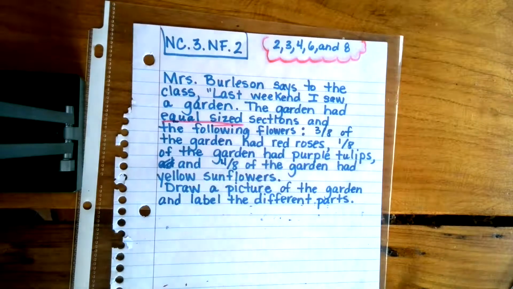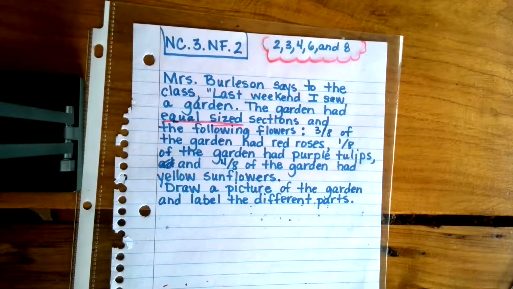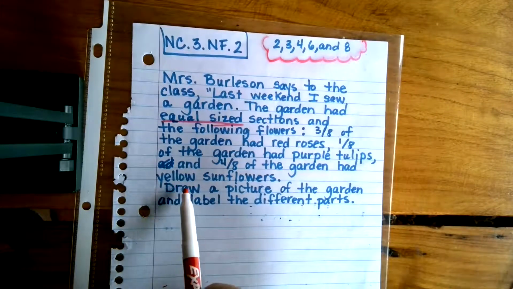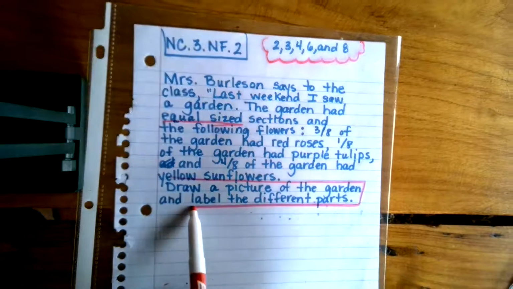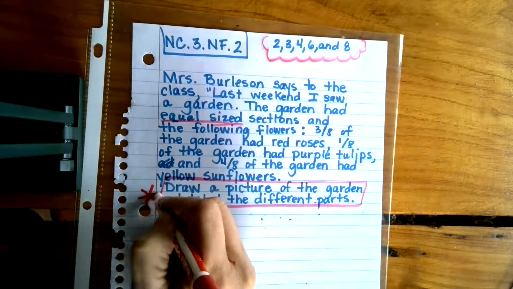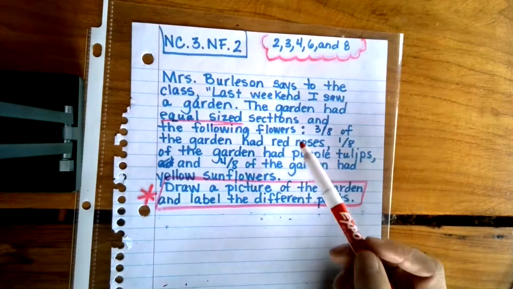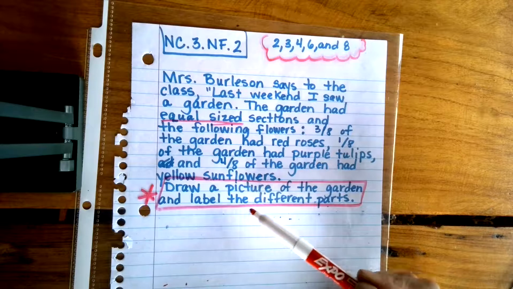Okay? So the first thing I want to do when I have a story problem, I'm finding out, what am I trying to do? What is the objective? What do they want me to do? Okay. All right. So it says that they want me to draw a picture of the garden and label the different parts. Okay. That's what they want me to do. All right. So now that I know what I'm doing, I'm going to go back and look in my story to find out what data, what information I can get from that to help me answer this.